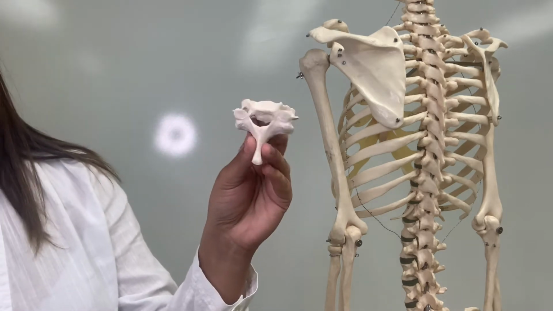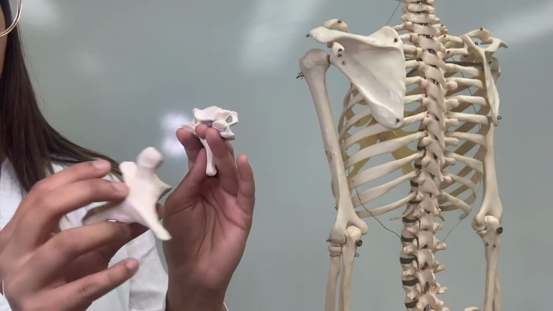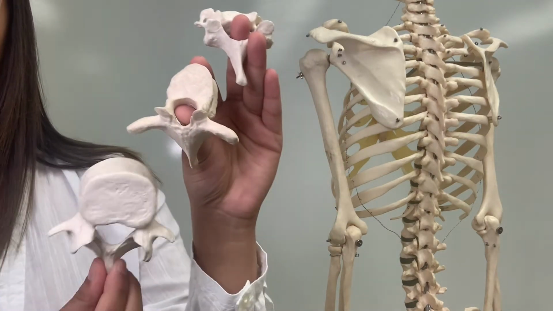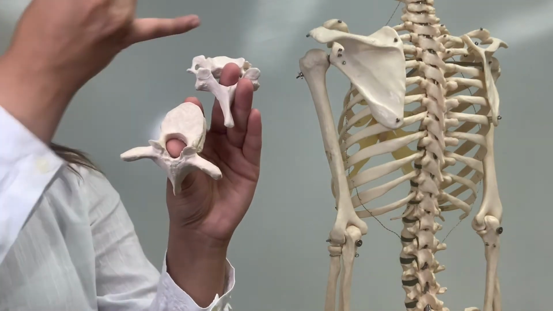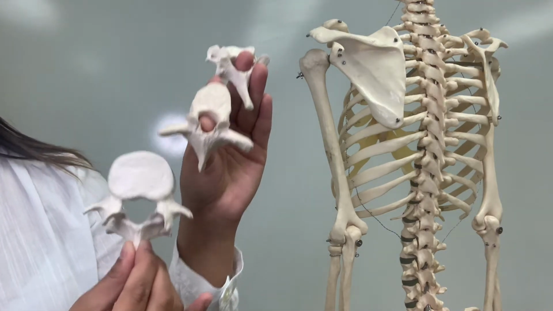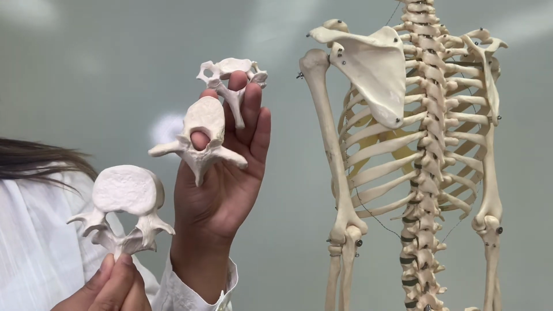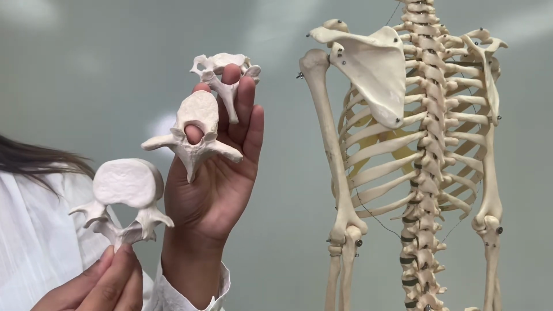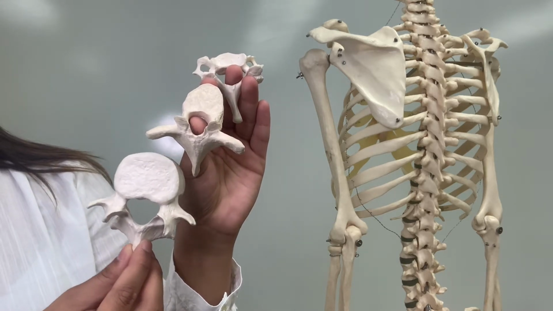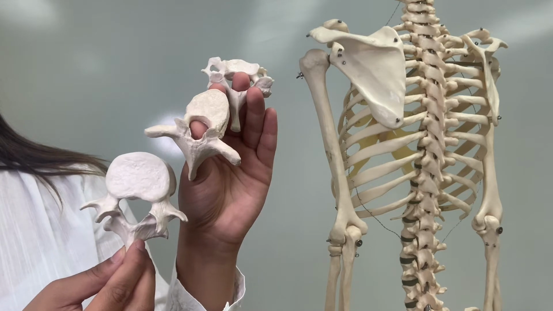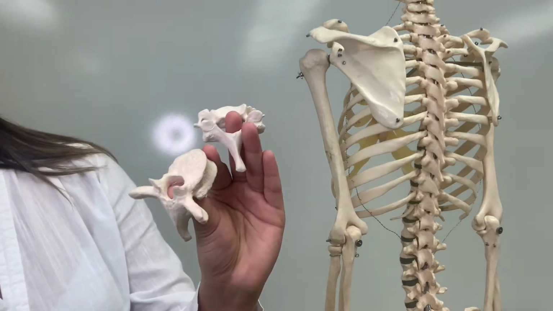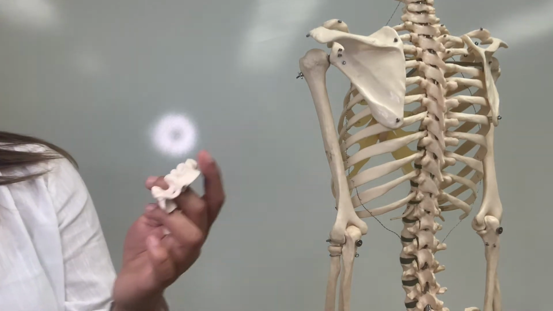So here, if I show you all three, this is your cervical, this is your thoracic, and this right here in my hand is lumbar. You can see that cervical is the smallest out of the three, lumbar is the largest, and you can tell the relative differences in their vertebral body and the sizes of your transverse processes. So let's start breaking them down and looking at each.